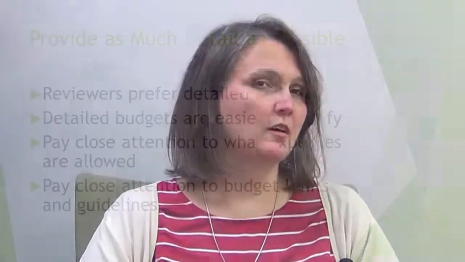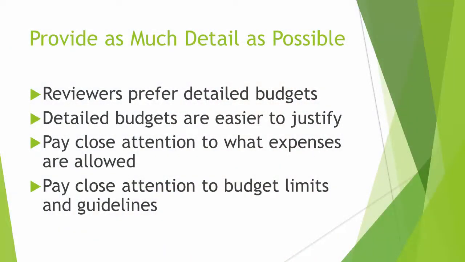The budget portion of a proposal establishes how funds will be spent if awarded and provides explanation for why those expenditures are necessary. This video will provide guidance for writing a sound budget that is well justified by a budget narrative. The more detailed the budget is, the easier it will be to justify the expenses reflected there, and the easier it will be for reviewers to understand how funds will be spent. Whenever possible, be as specific as you can.